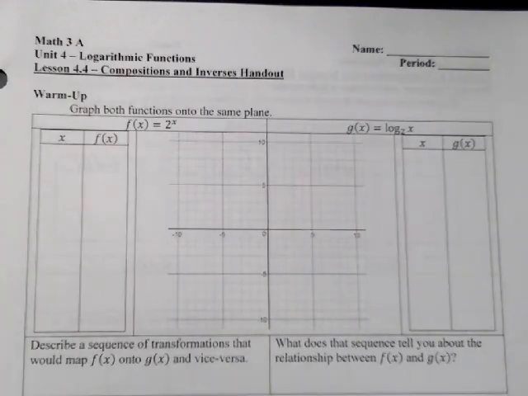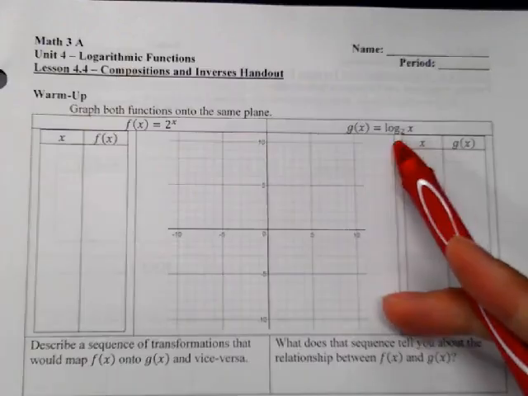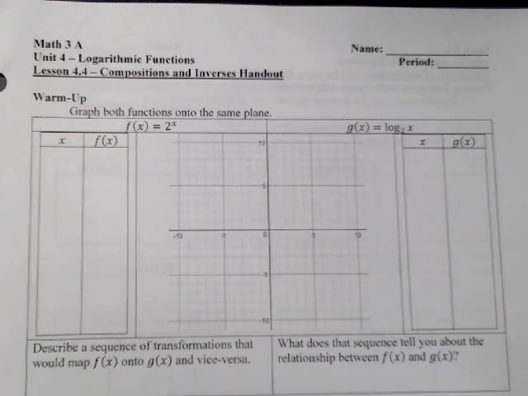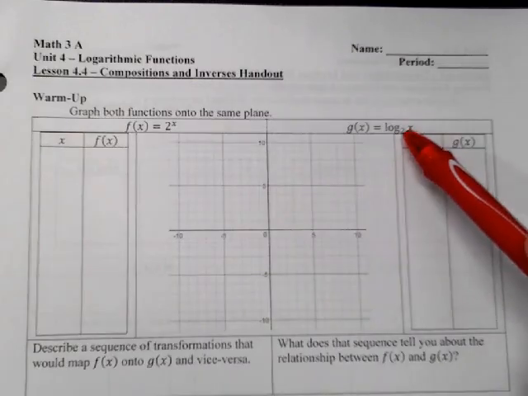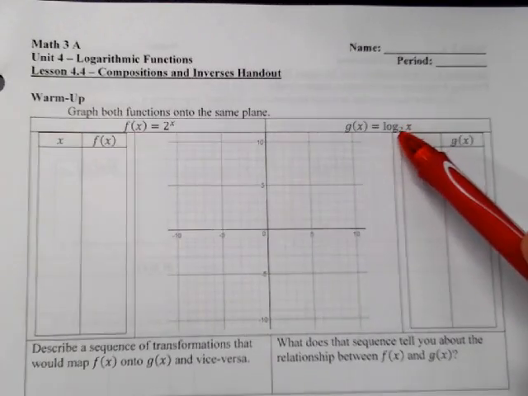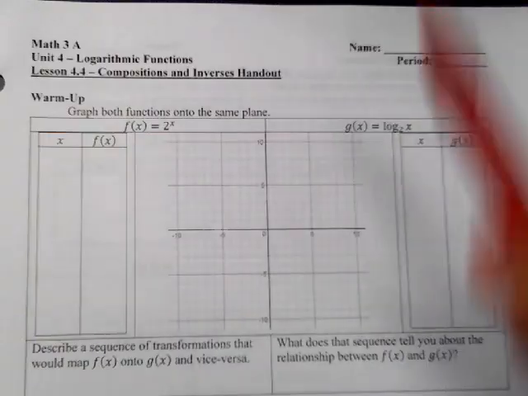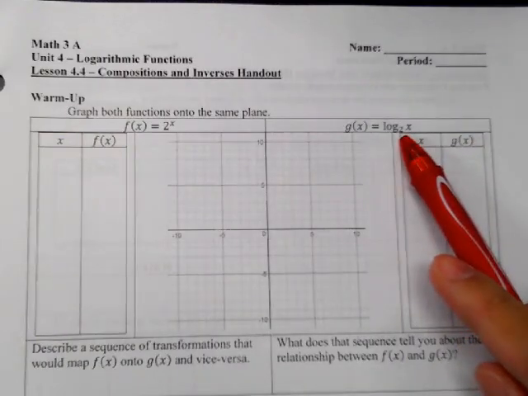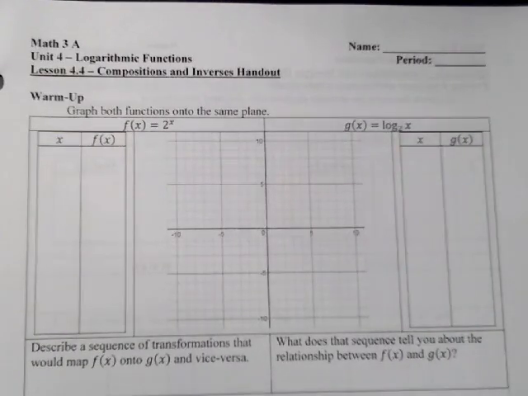Okay. So we discovered before break that exponential functions are very much related to our new logarithmic functions. Also recall that we have different types of logarithms. We have the common log, which is really log base 10. This one right here, you see the little subscript of 2, so this is log base 2 of x.